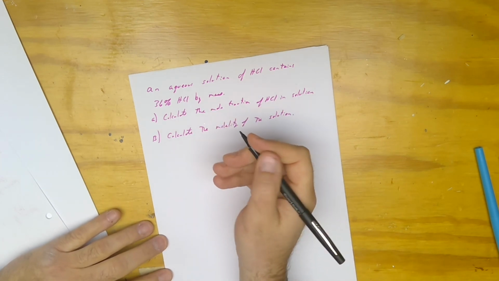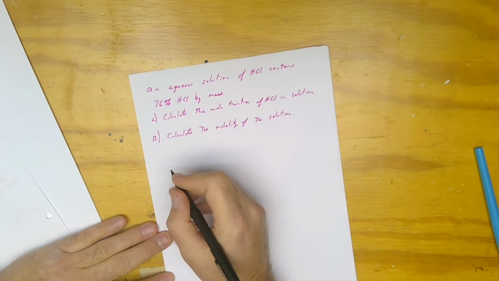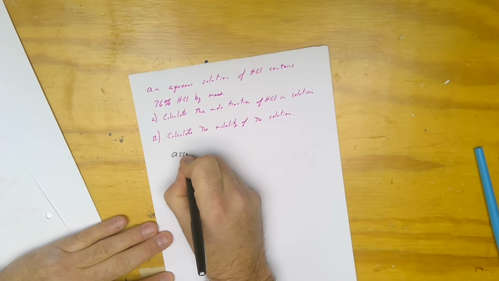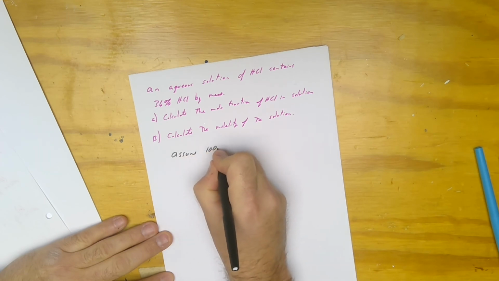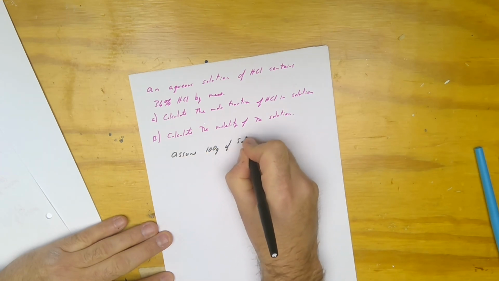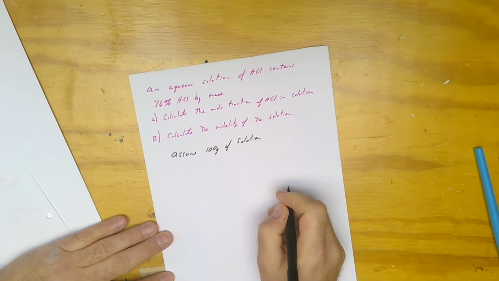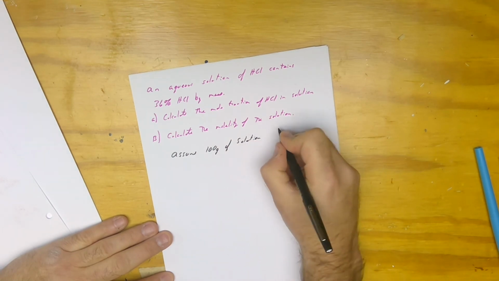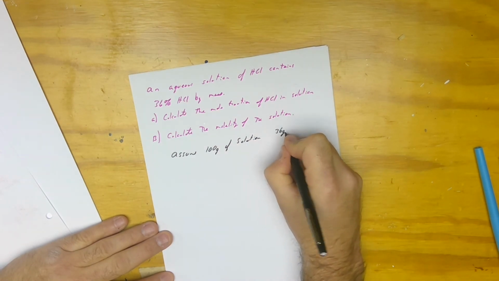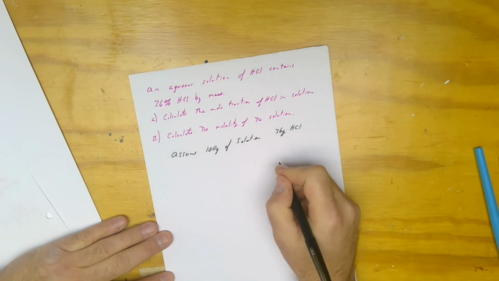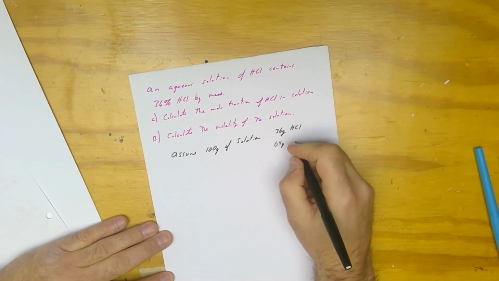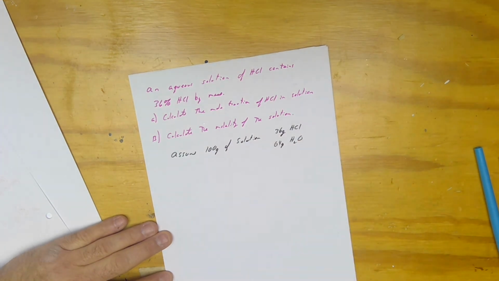So this is going to look familiar, hopefully. I haven't done this in a while, but all right. So let's just assume that we have 100 grams of the solution. Well, if that's the case, that means we have 36 grams of HCl and we have 64 grams of H2O.